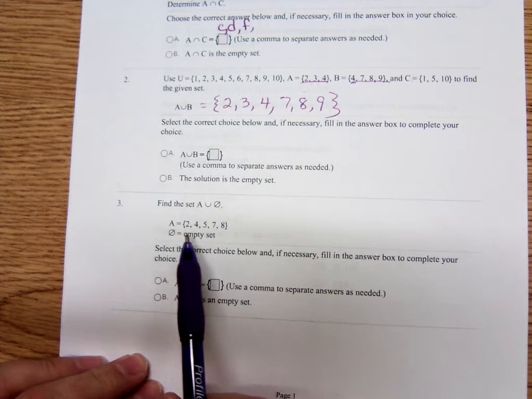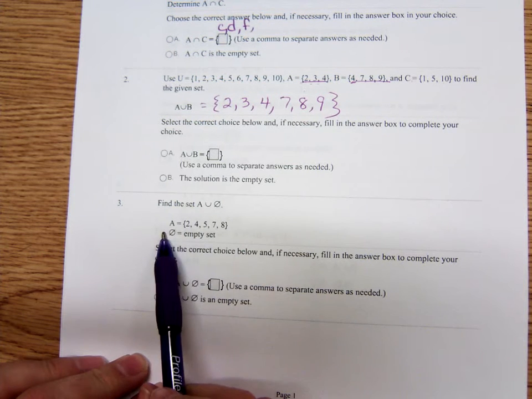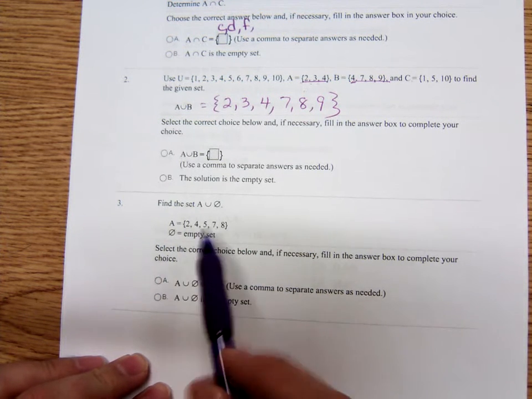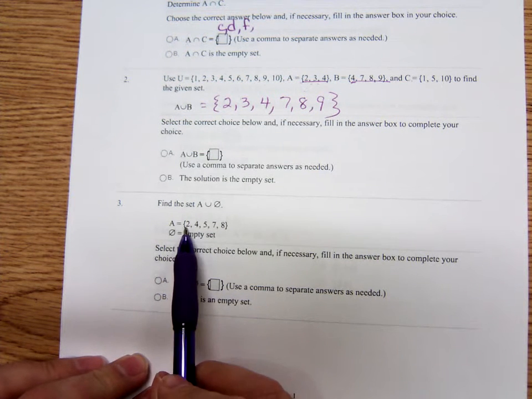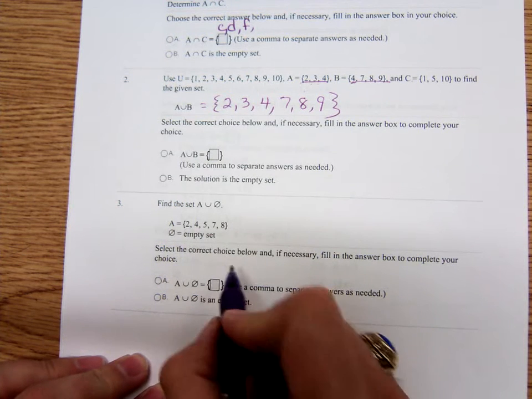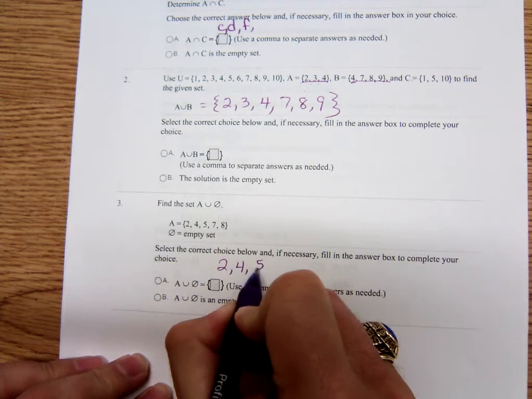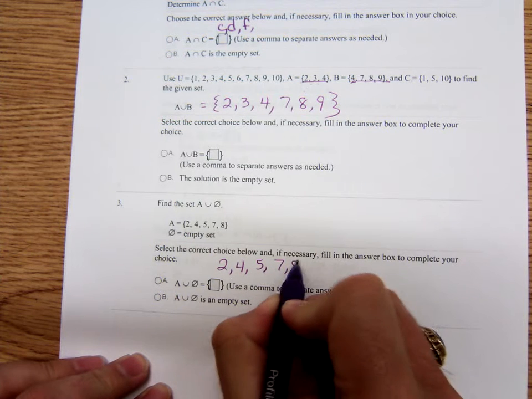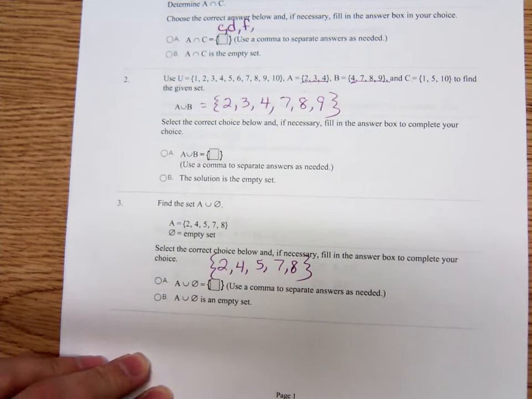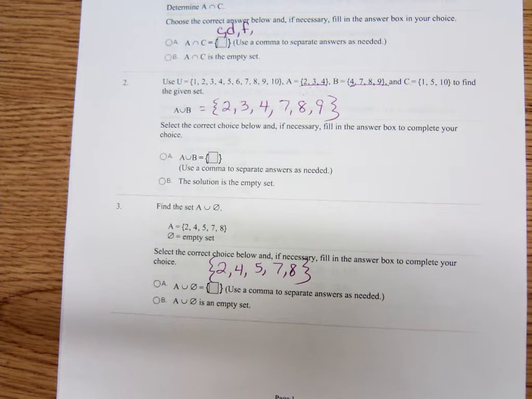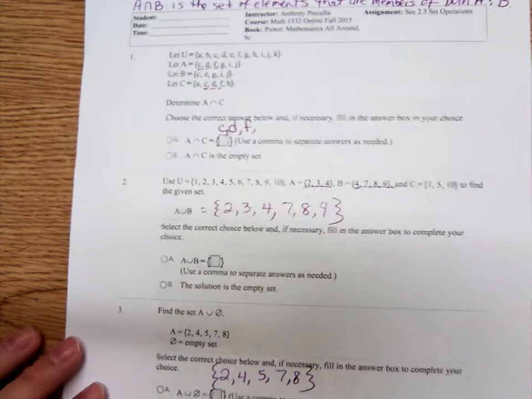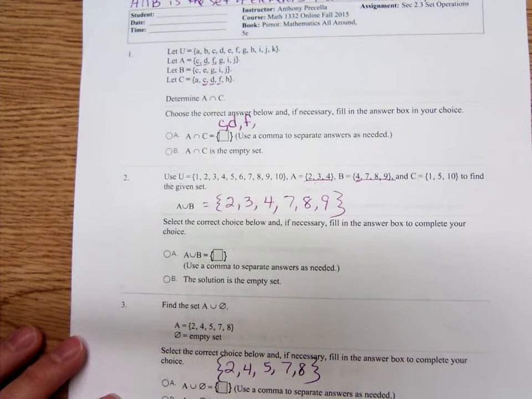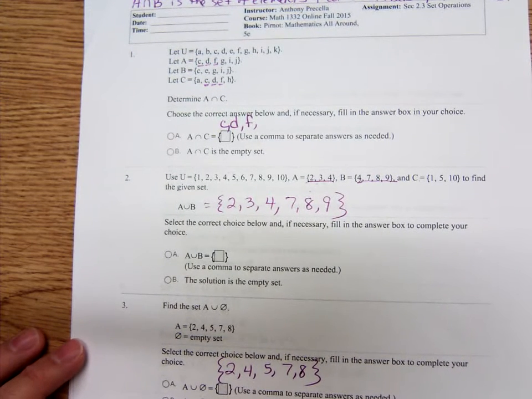Well, everything that's in A or the empty set or both, there's nothing in both, but A union the empty set, would y'all agree it's just A, 2, 4, 5, 7, 8? That's the first page of our assignment. We're working with intersection and union.